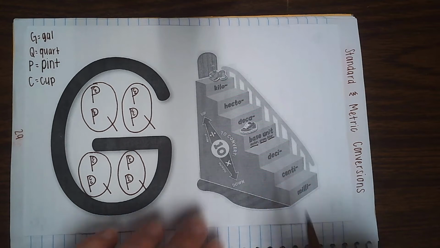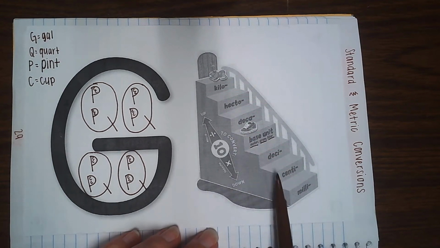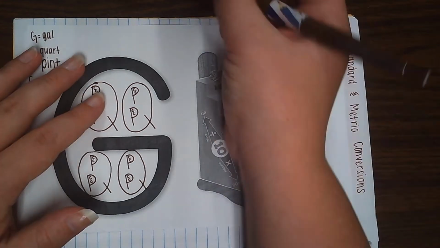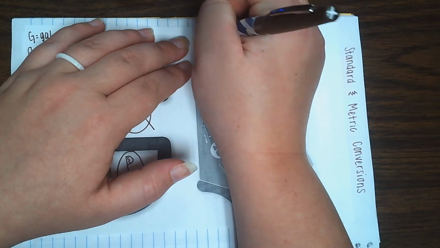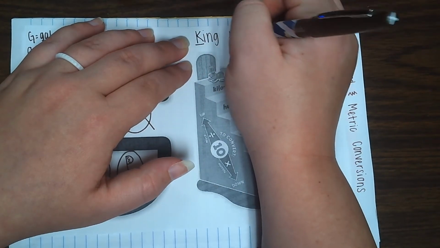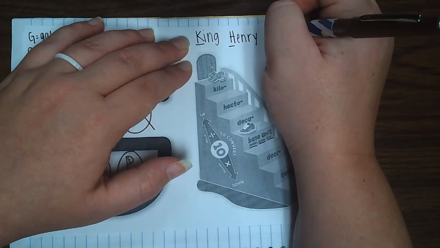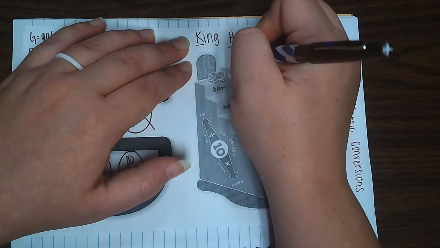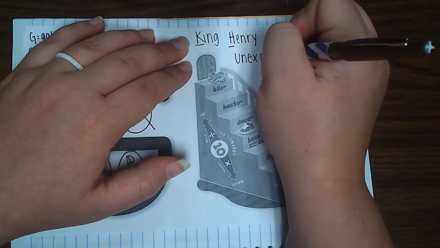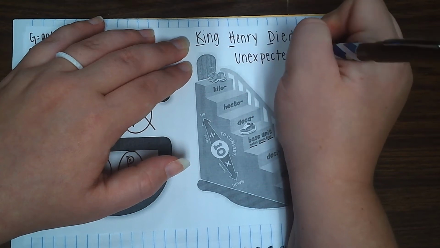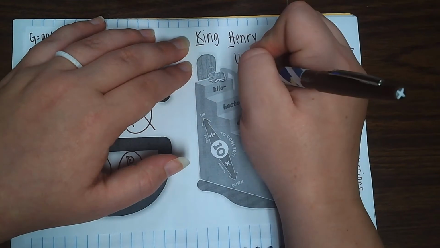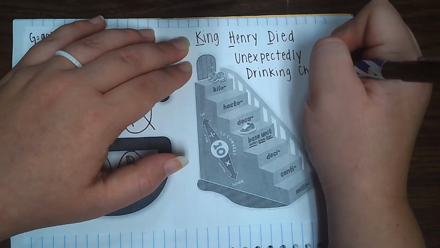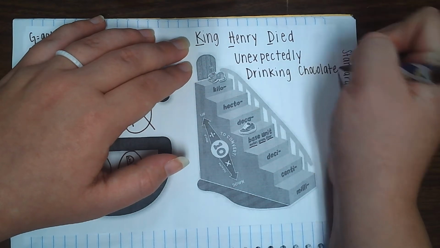So what helps us remember kilo, hecto, deca, base, deci, centi, milli is the saying, King Henry died unexpectedly drinking chocolate milk.